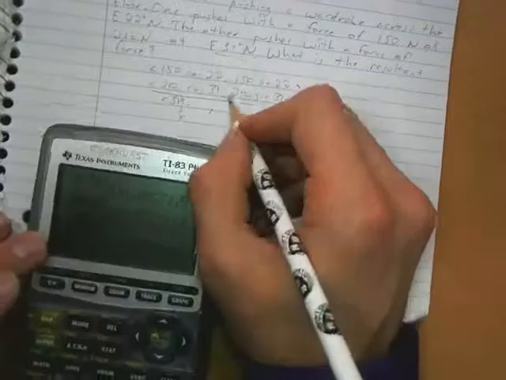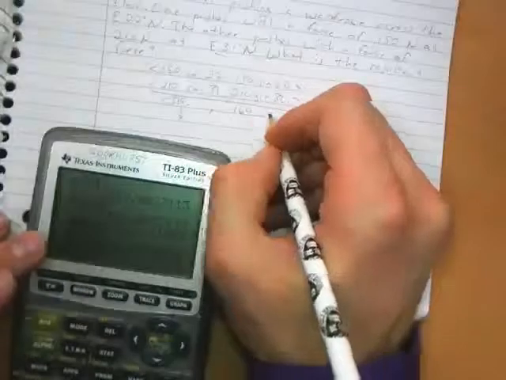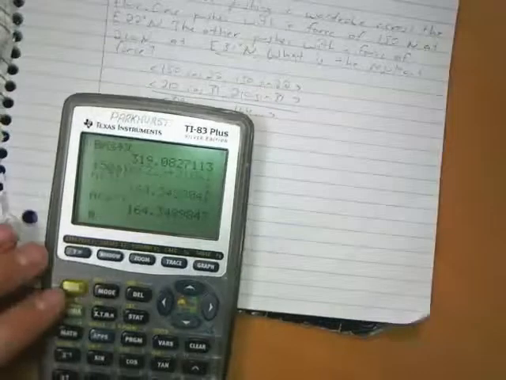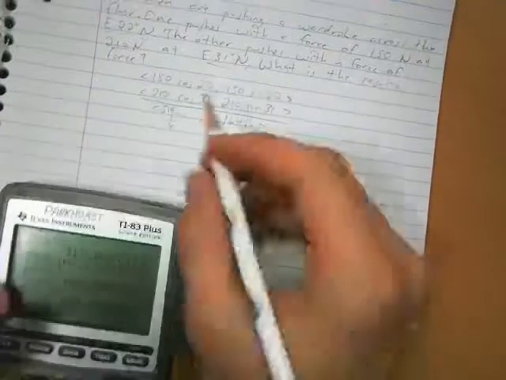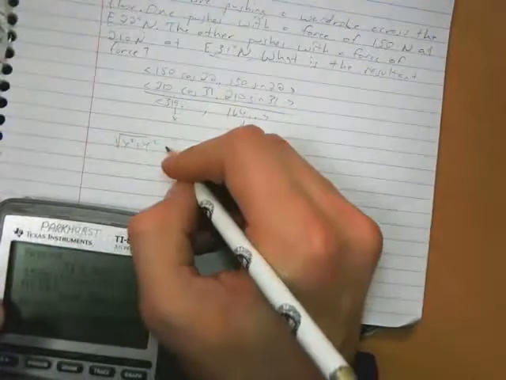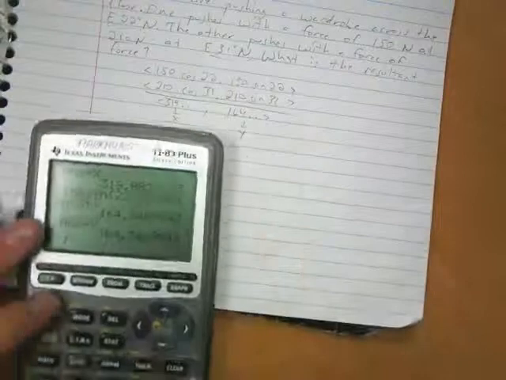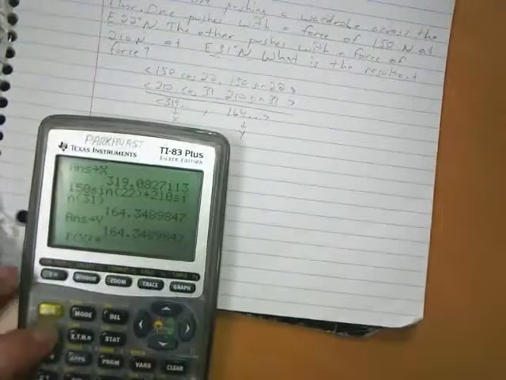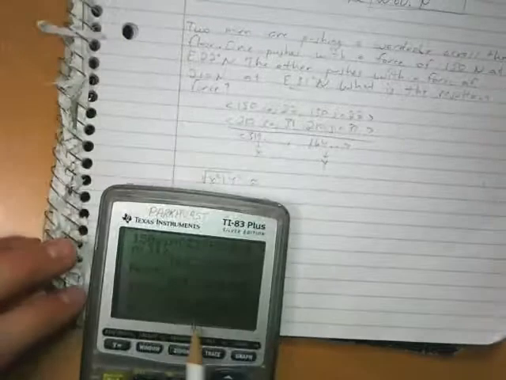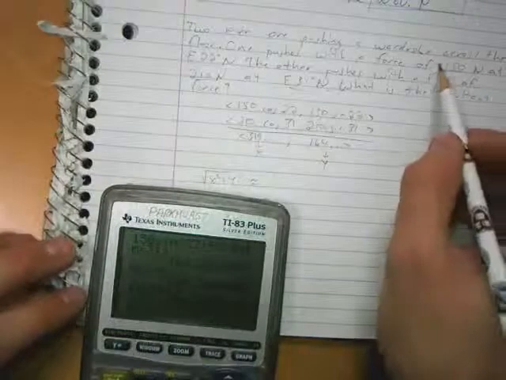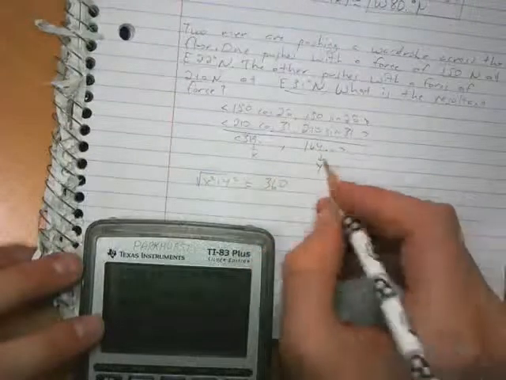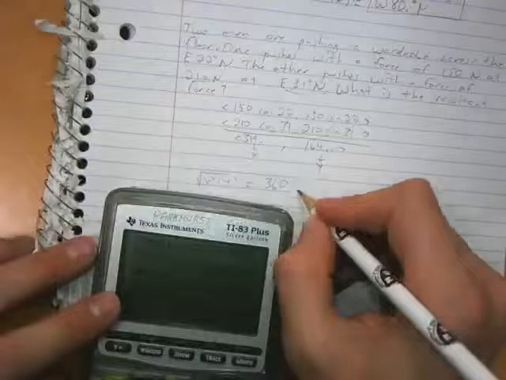That comes out to 164 point something. I'm going to store that as y. And then the magnitude of my vector, again, is square root of x squared plus y squared. And as always, we're not rounding anything until we get to our answer. 358.9, 2 sig figs. That would round then to the tens place, which would be 360 newtons.